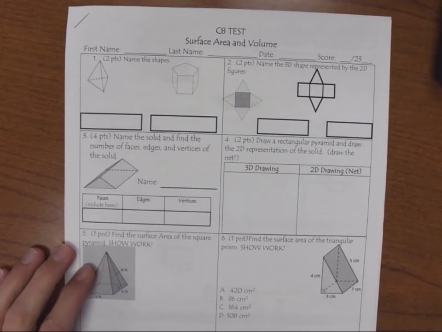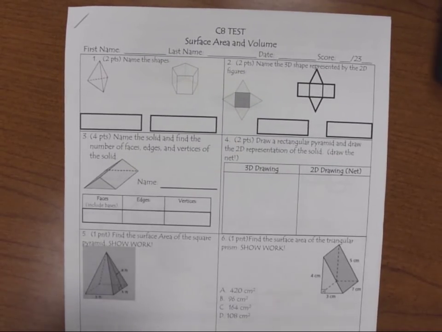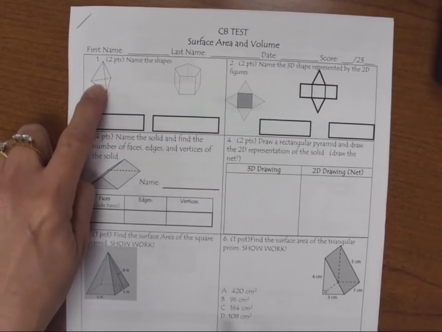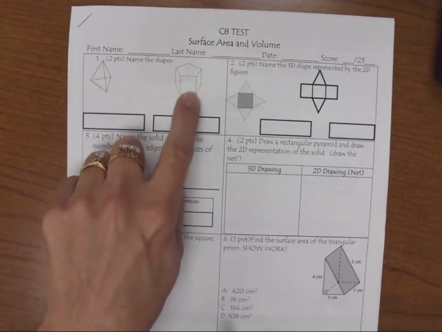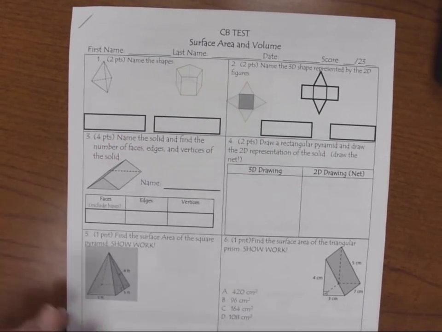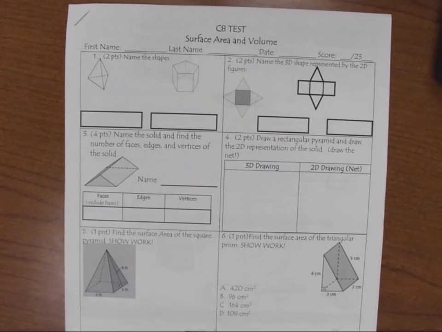And then if it comes to one point at the top, it's a pyramid. And if it has two parallel bases, it's a prism. Once again, on number 1, name it after its base. The name of the base first. What's the shape of that base? If it comes to one point at the top, it's a pyramid. If it has two parallel bases, it's a prism.